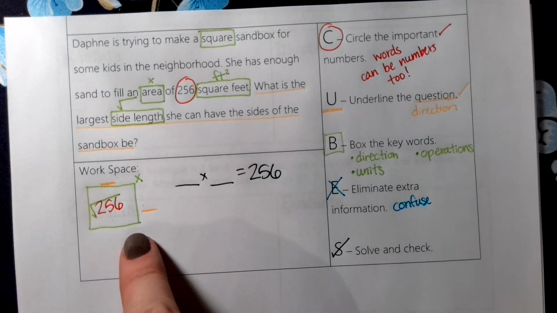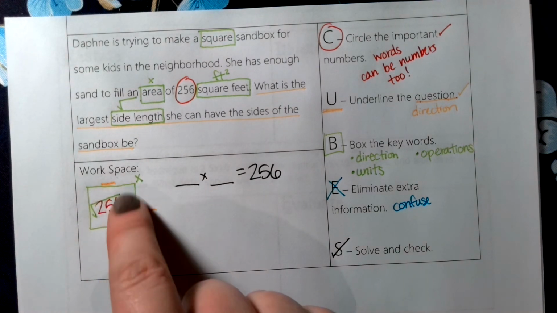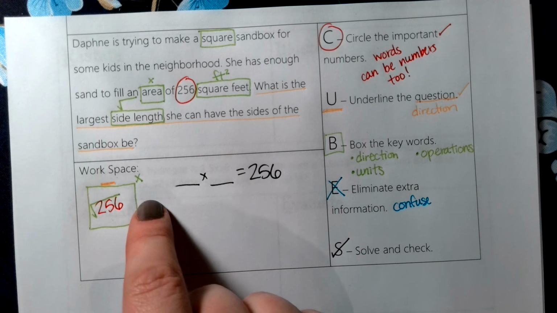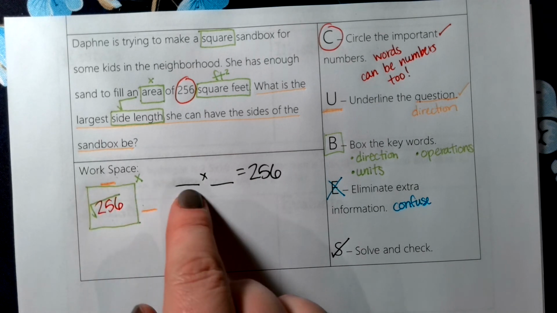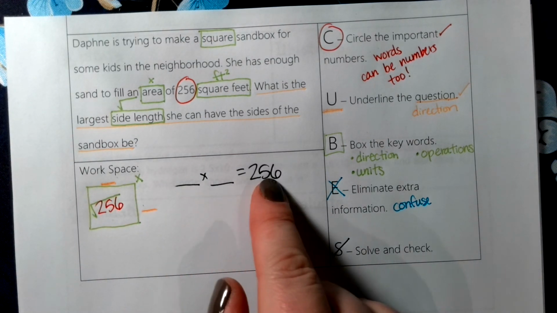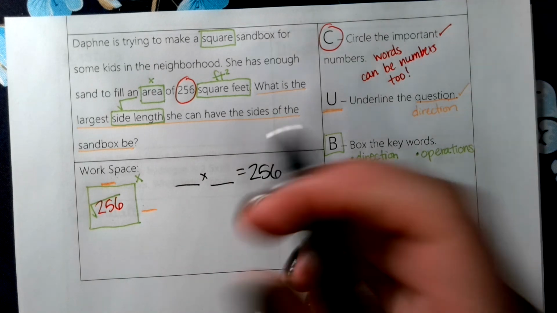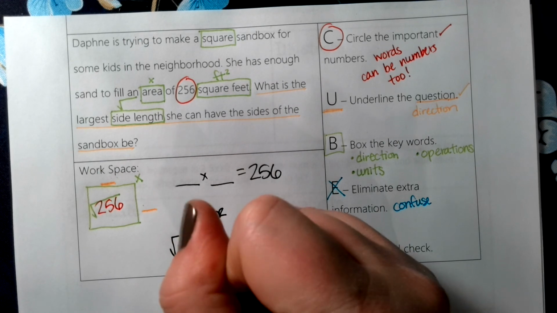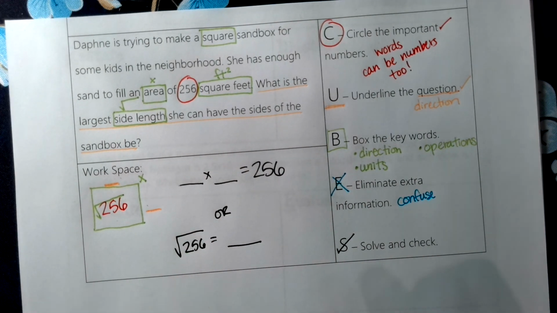So again, we know the area of the sandbox is 256, and we need to figure out what those side lengths are. So I need to figure out what number times itself is going to give me that 256. Or you can think of it as the square root of 256 is equal to what number? You might be able to do this in your head, or you might need to use paper and pencil. But go ahead, pause the video, solve that for me. Once you have your answer, play, check, and see if you're correct.